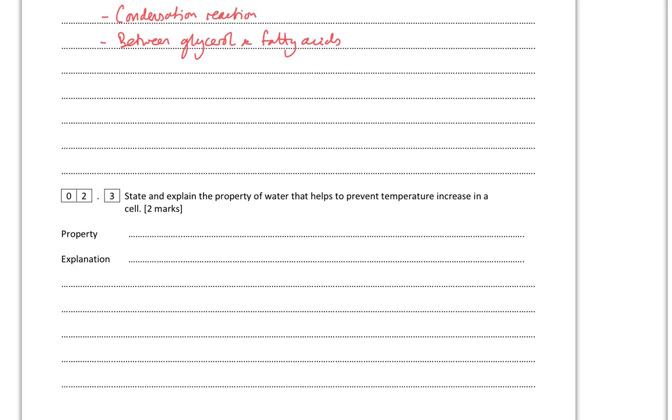And then the property of water that helps to prevent temperature increase in a cell. So it's the fact that water has a high specific heat capacity.